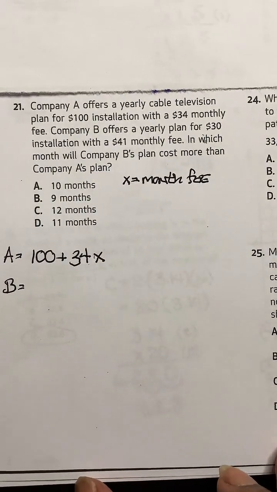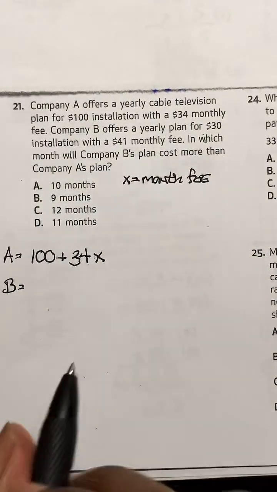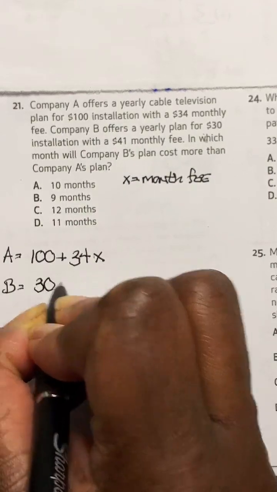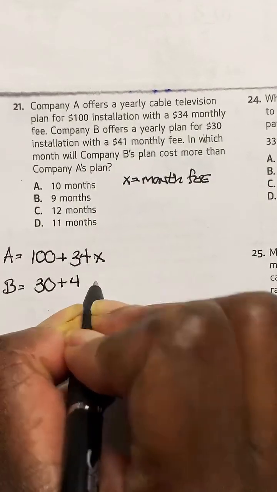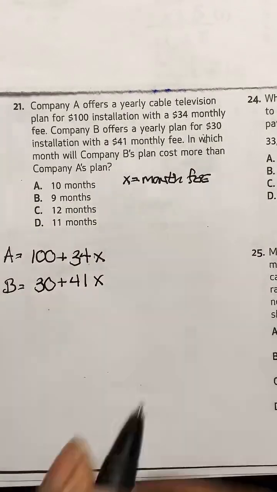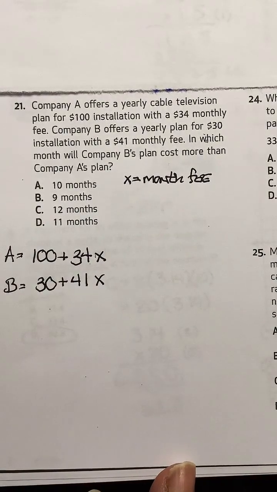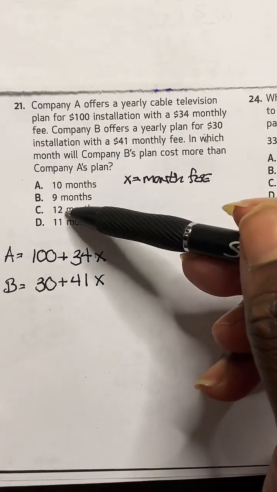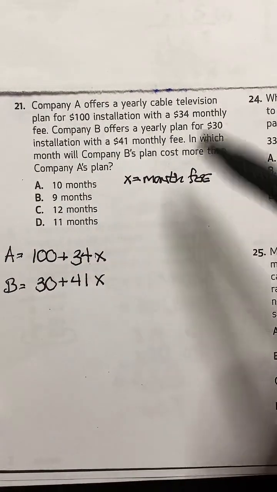Okay. Now for Company B, they have a yearly plan with $30 installation plus $41 a month. So here's my attack, and I think someone on here did it the same way that I would do it. I noticed that we have 10 months, 9 months, 12 months, and 11 months.